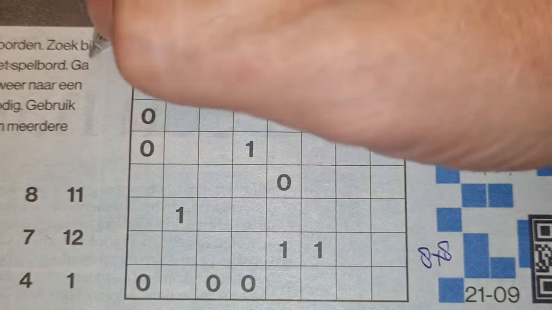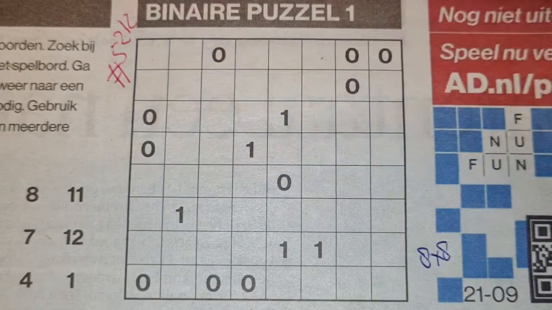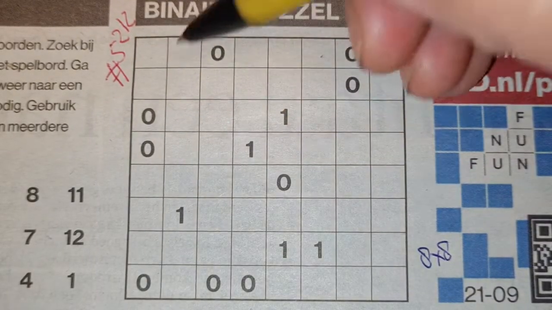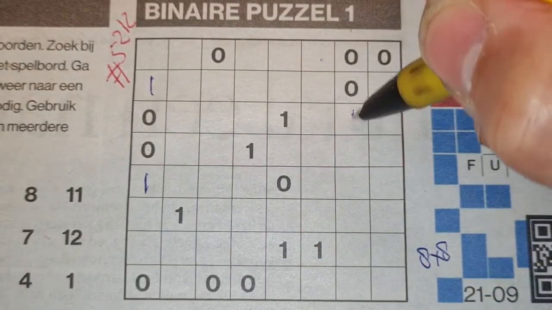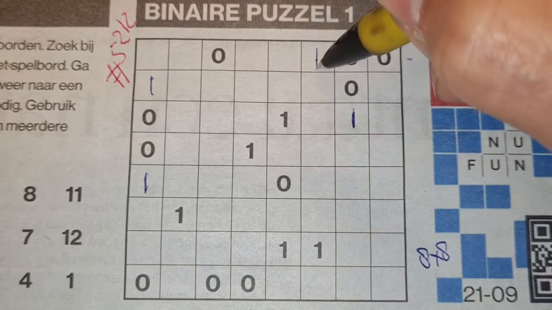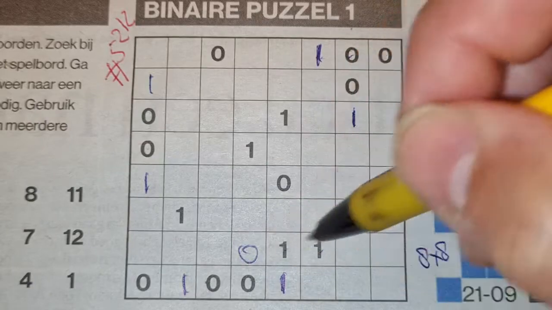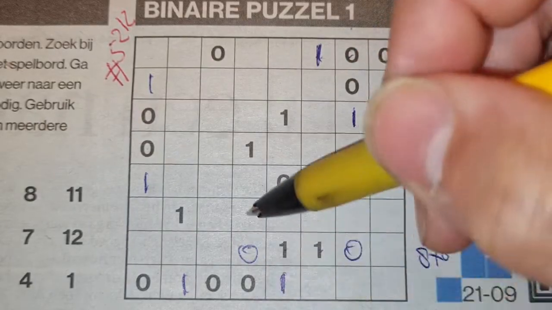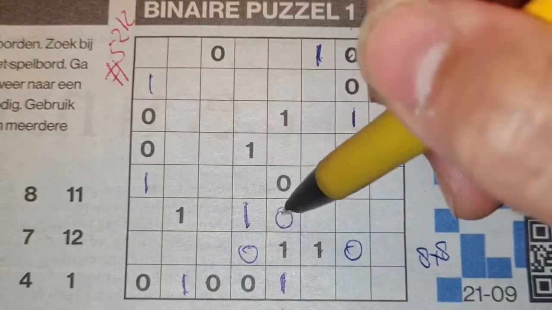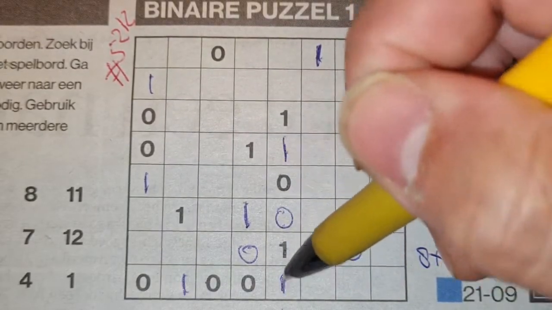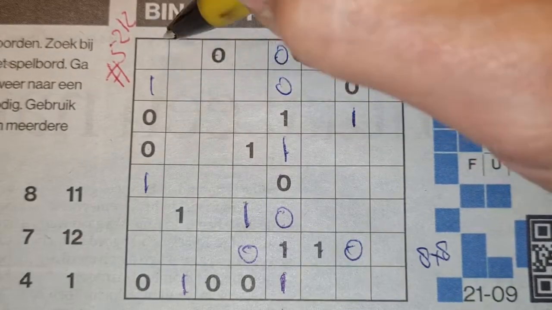Before I start, this will be number 5212. Alright, double O, here one, there one. Double one, here no, there no. 4 ones we have here, so the rest are O's. 4 O's we have here, so the rest are ones.